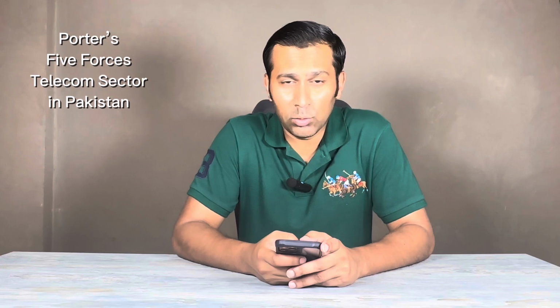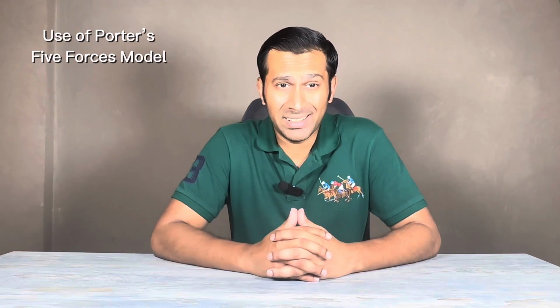However, down the line, if Google or Meta decide to provide internet free of cost, that could mark the end of the telecom era. A Porter's five forces model is an extremely useful microeconomic tool. You could use it for any sector or industry, and it would give you an upper hand during negotiation.